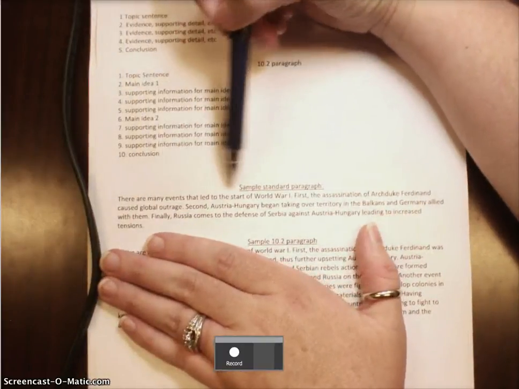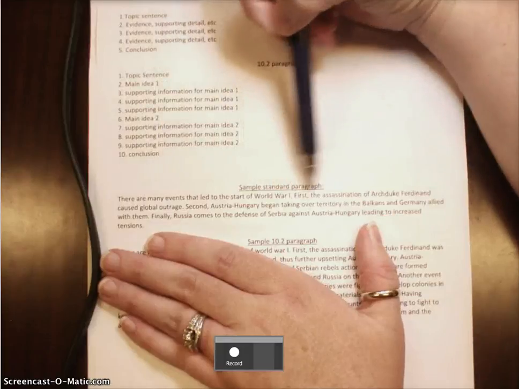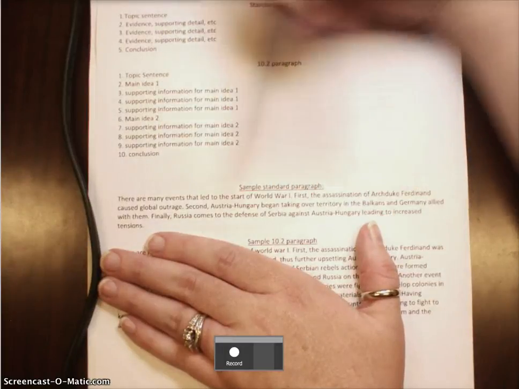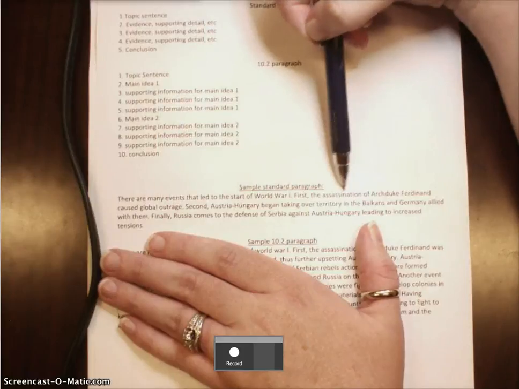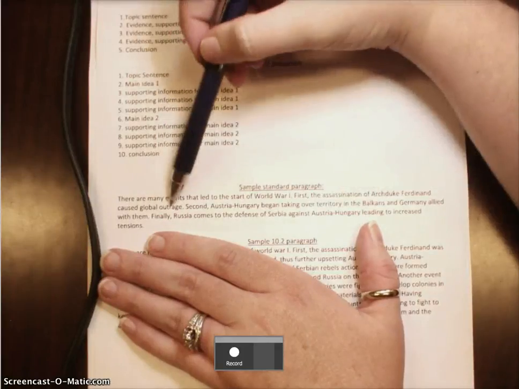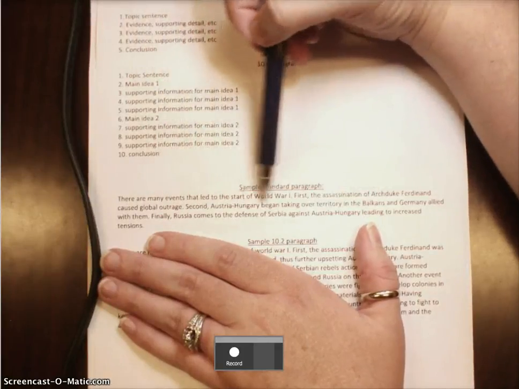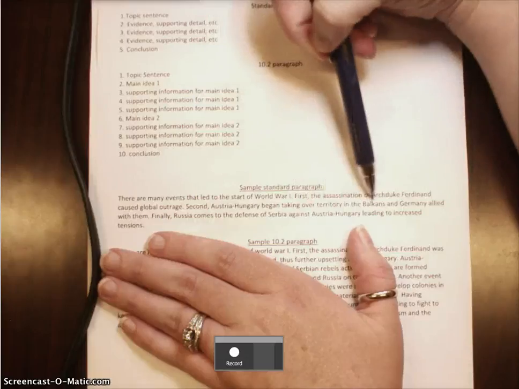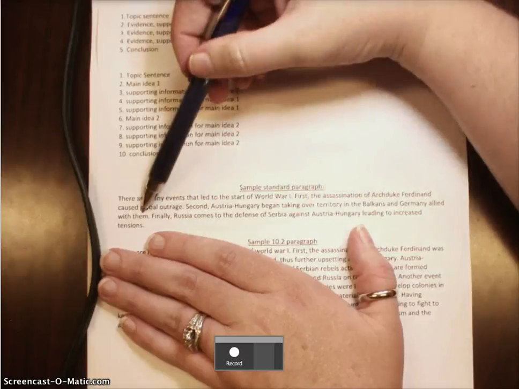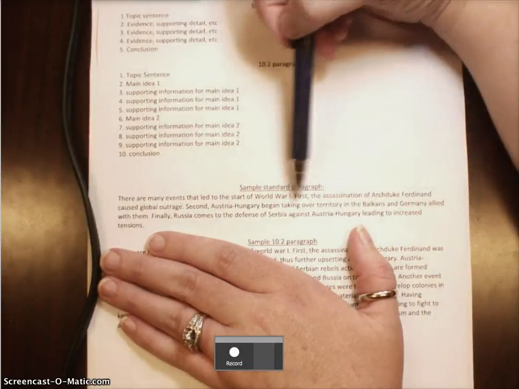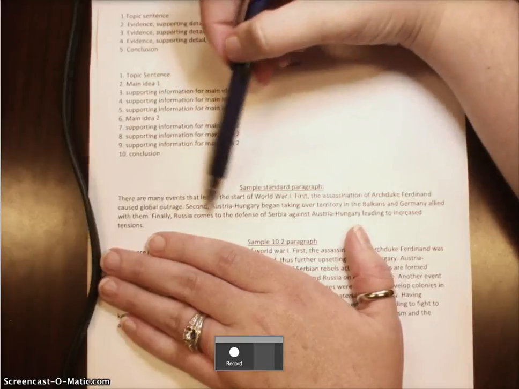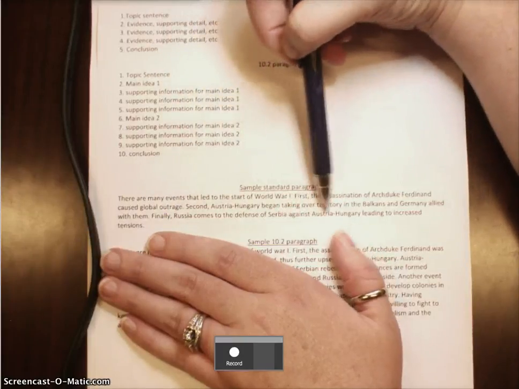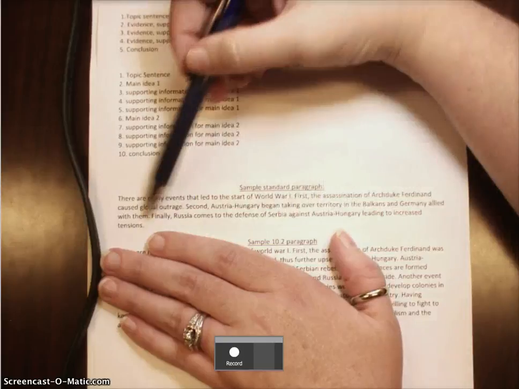There are many events that led to the start of World War I. First, the assassination of Archduke Ferdinand caused global outrage. That was my first example, the assassination, and I've explained who. Second, Austria-Hungary began taking over territory in the Balkans, and Germany allied with them. That was my second example, Austria-Hungary taking territory. Finally, Russia comes to the defense of Serbia against Austria-Hungary, leading to increased tensions.